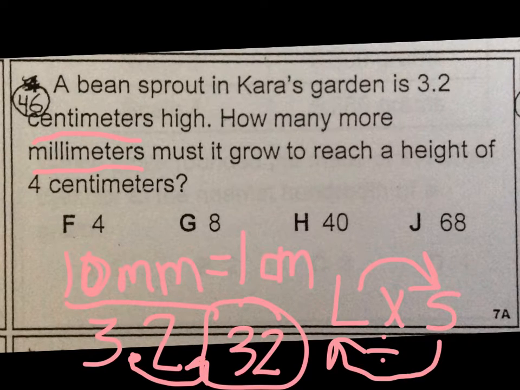Okay, but it says how many more millimeters must it grow to reach a height of 4 centimeters? Well, 4 centimeters, 4 times 10 would be 40. So I need to take my 40, subtract 32 to find the difference. What did you get?